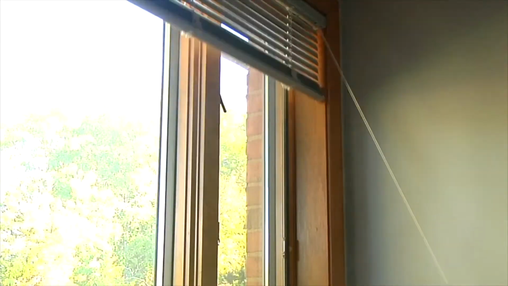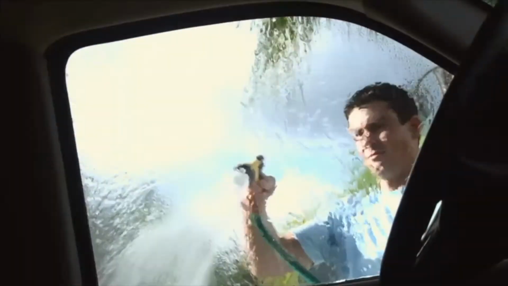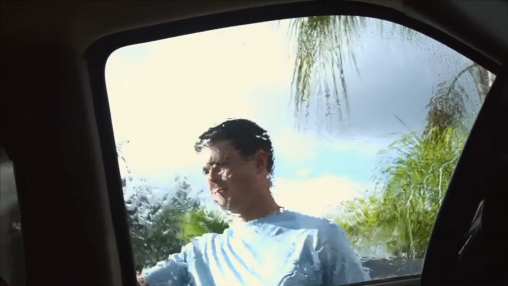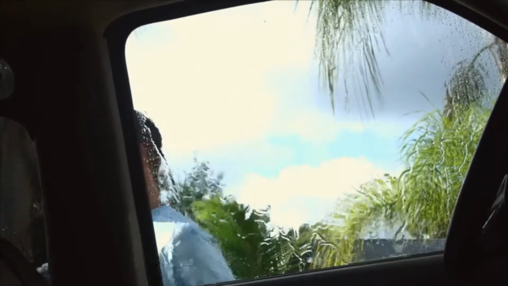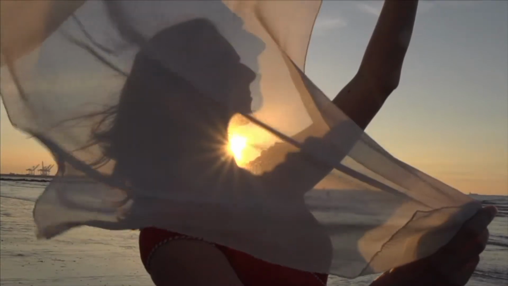Now you know that objects that do not allow light to pass through are opaque. Objects like glass that allow light to pass through are transparent. And objects that allow only sunlight to pass through are translucent.